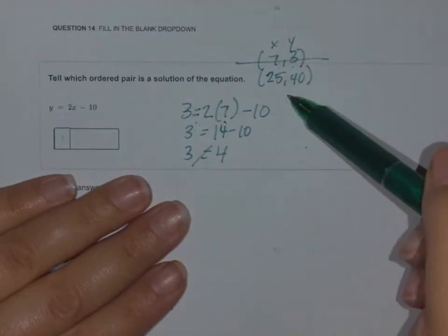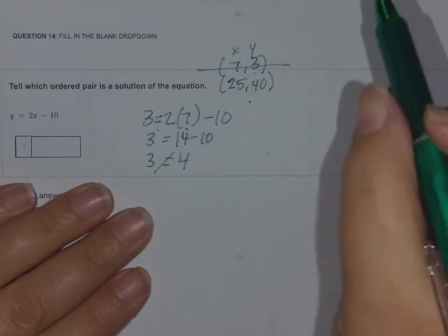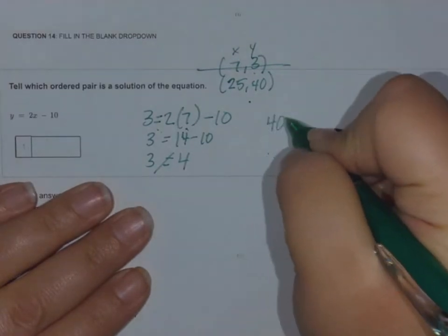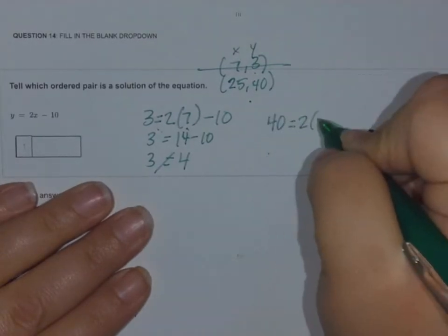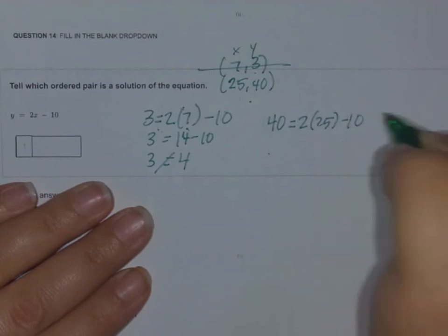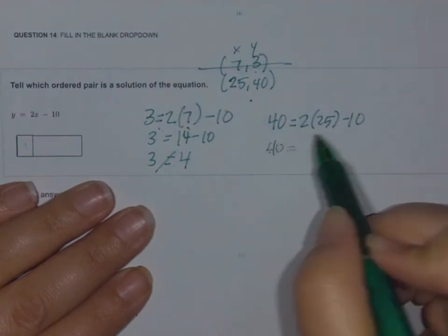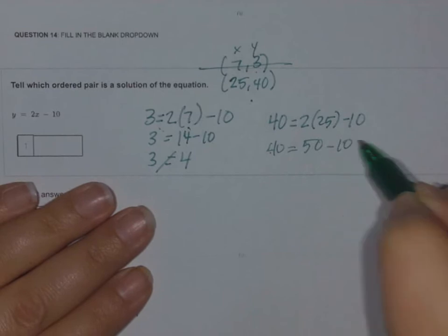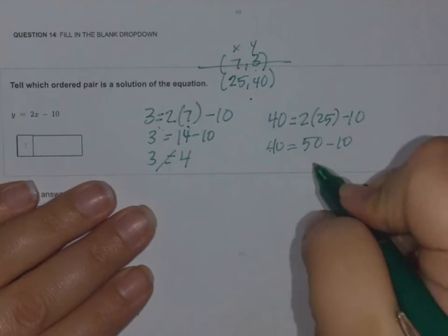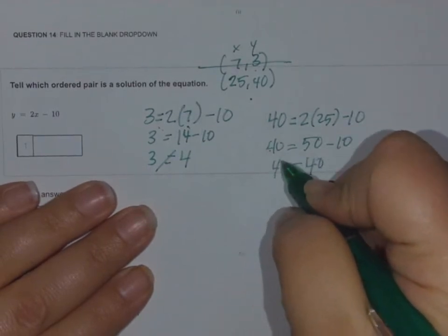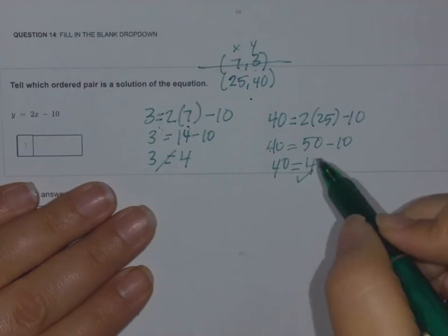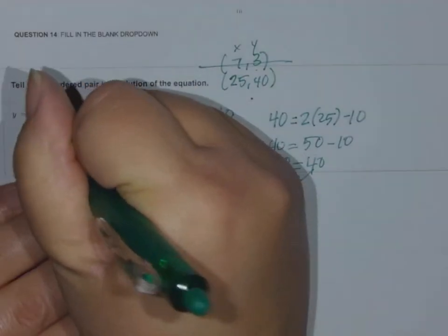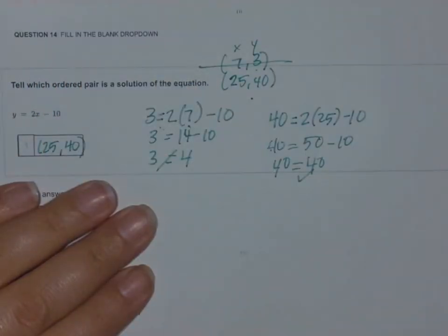It should. So I go ahead and plug that one in. So I plug in 40. That's going to equal 2 times 25 minus 10. What is 2 times 25? That's 50, right? And 50 minus 10 is 40. And there we go. 40 is the same as 40. So my ordered pair that works is the 25, 40 ordered pair.